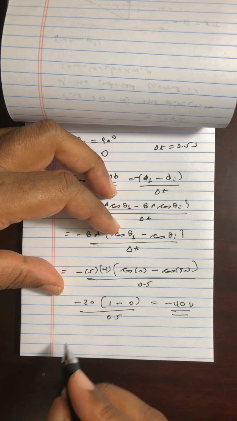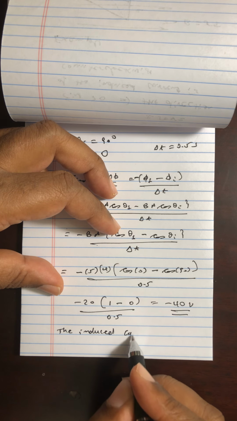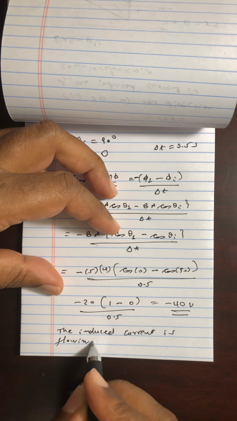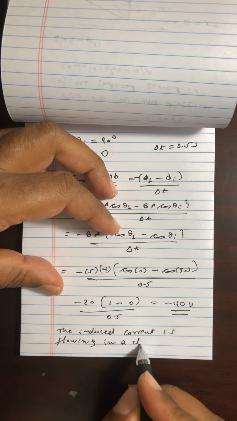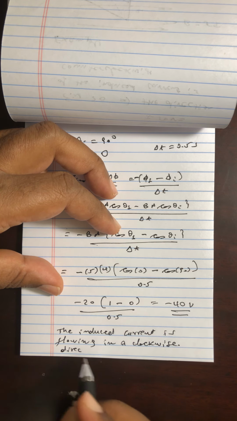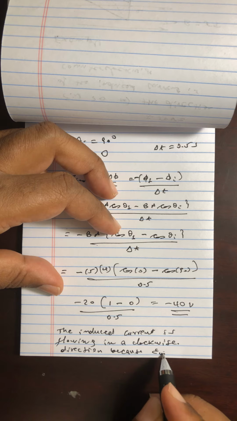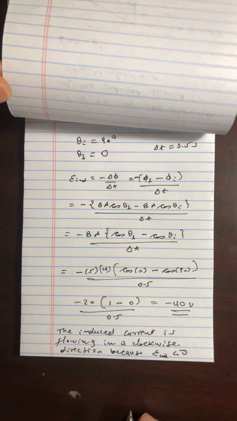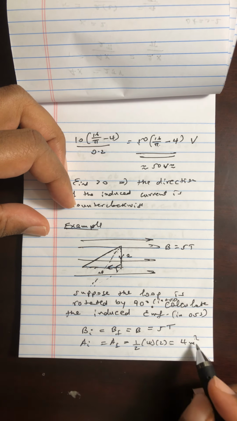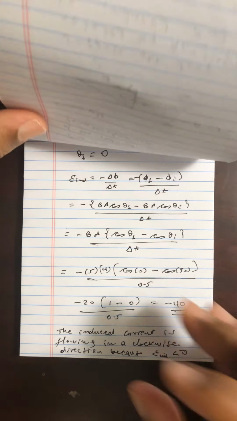Negative 40 volts, and the induced current is flowing clockwise because the induced voltage is negative. So the induced current is flowing in a clockwise direction because E induced is negative. In this case the current will be flowing in a clockwise direction, like this. All right.